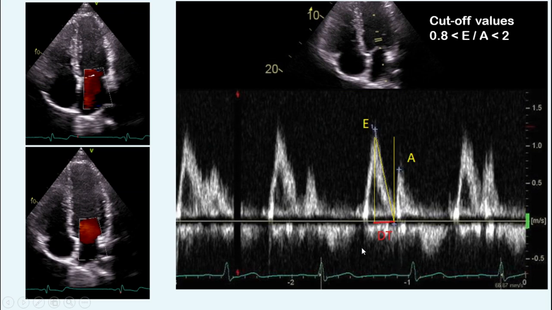After the P wave, the atrium contracts, and in that case, the blood is again pushed to the left ventricle, and it causes a second positive shift that we call the A wave, and it represents atrial contraction or the active phase of diastole.